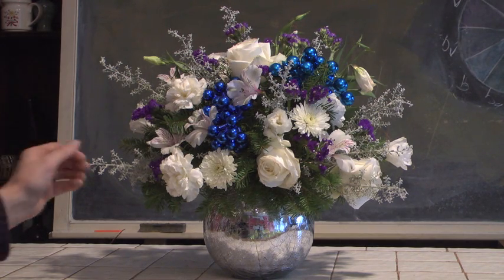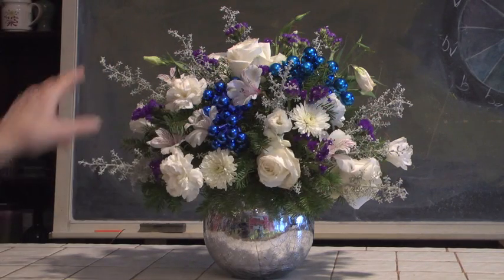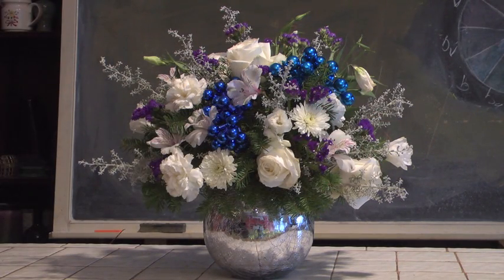Of course, our blue is brought about through our blue millimeter balls. We also happen to have some statice peppering the design. A combination of white flowers. The neat thing about Hanukkah is that because it does make use of white, there are so many wonderful materials that we have available in white. And so we can play with that here.